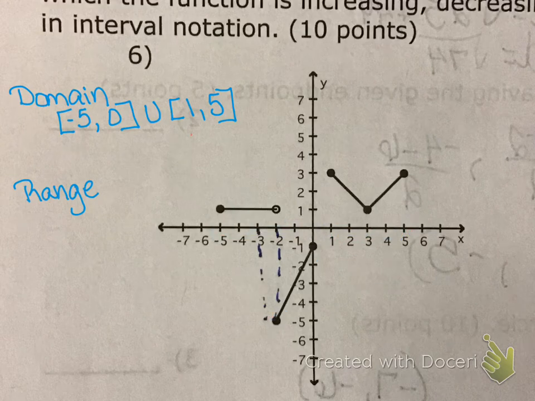Now, I am going to look at my range. This is my lowest dot down here. That's as far as I go. I'm going to focus on this dot right here. The ordered pair for that is -2, -5. What is the y value of that ordered pair? -5. So that's what we focus on here.